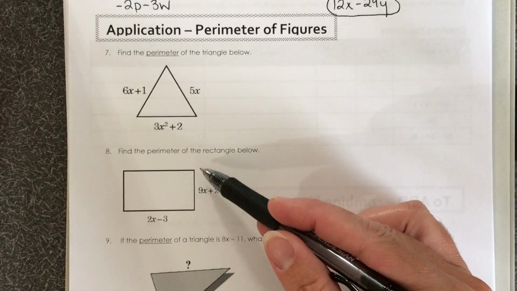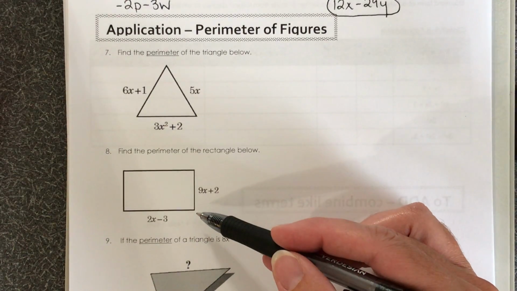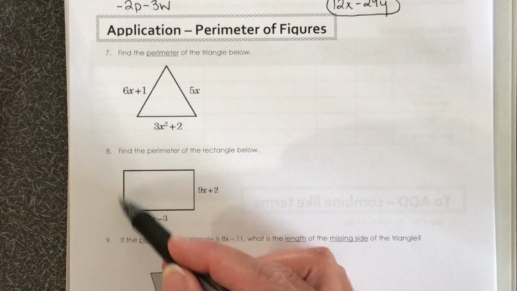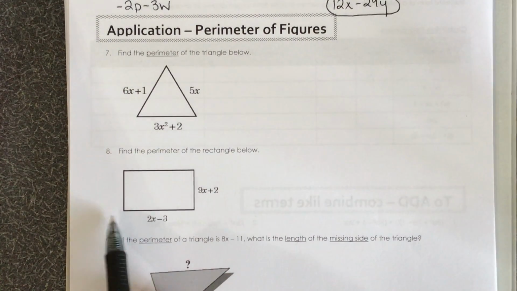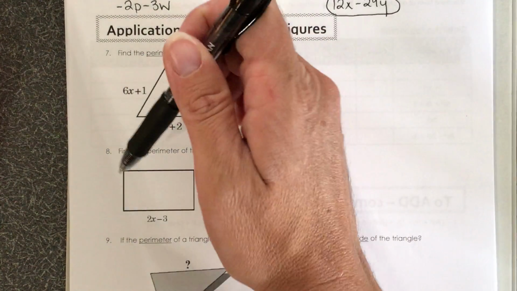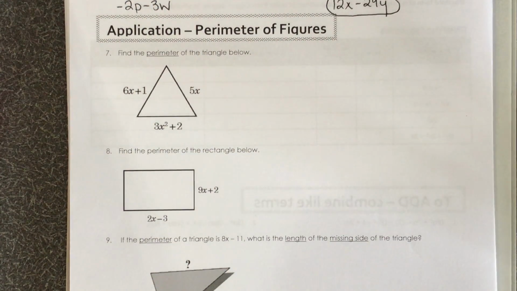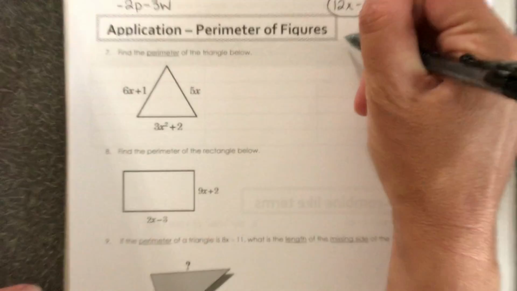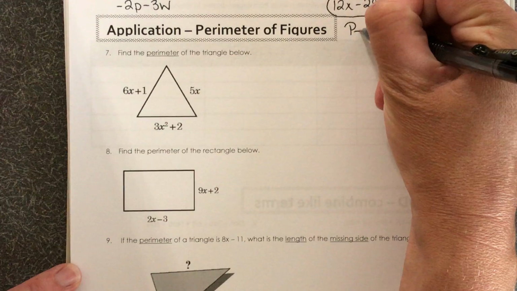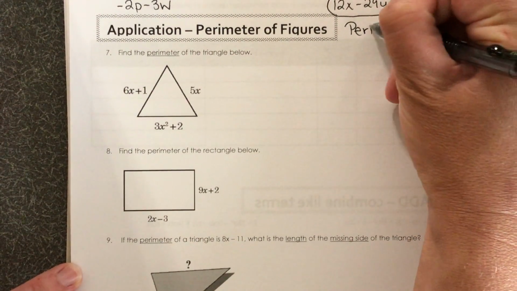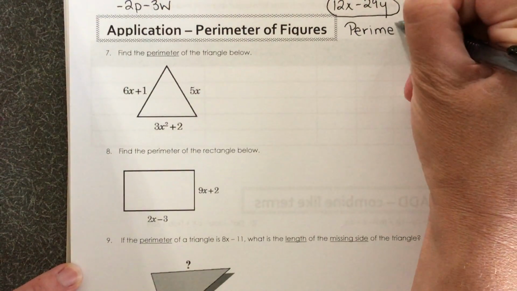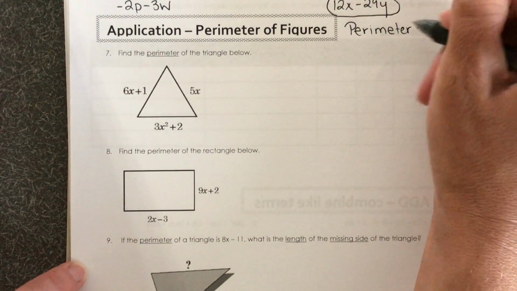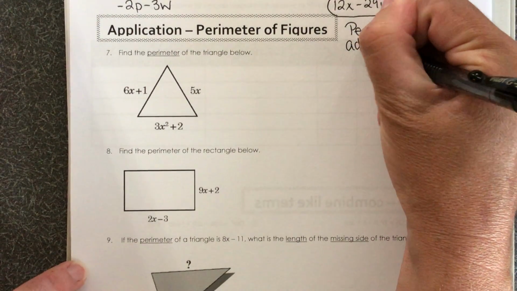So this one has a length of 9x plus 2. Then this side would also be 9x plus 2. This one has a length of 2x minus 3. So this side also has to have a length of 2x minus 3. So perimeter means to add the outside edges.